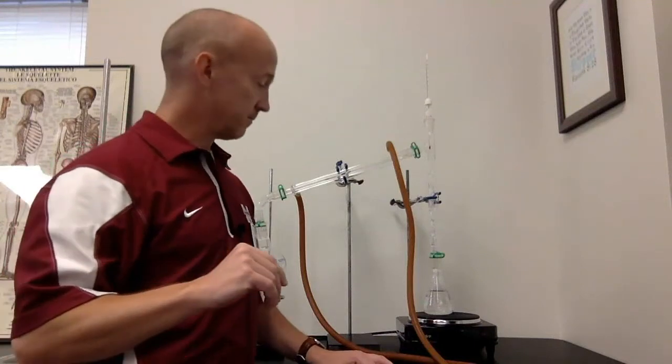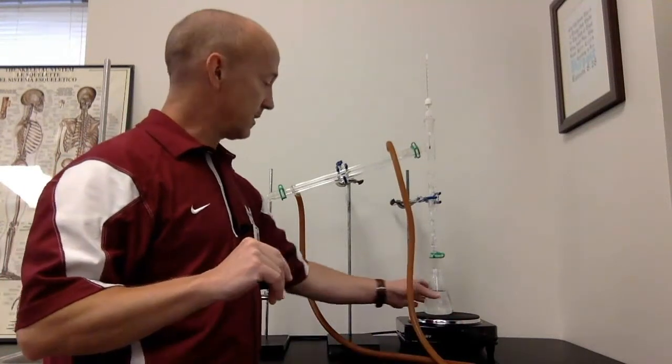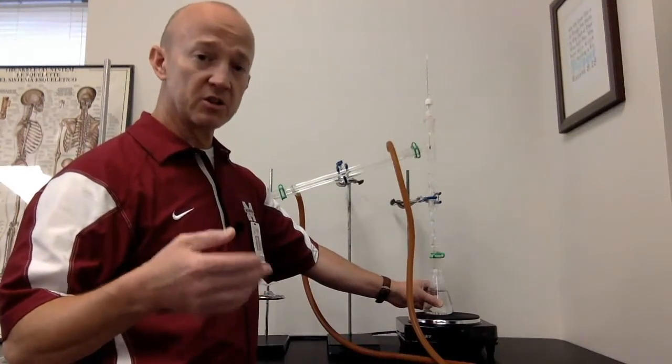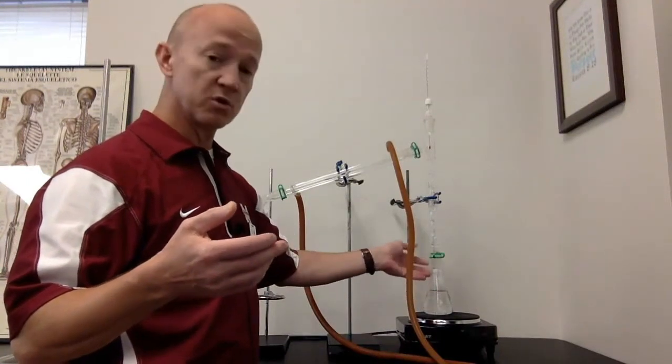Now, pure water boils at 100 degrees Celsius. And the odds are really good that the other things in here don't boil at 100 degrees Celsius. So what's going to happen is this. I turn on the heat that heats my mixture, and it'll get to the point where this mixture begins to boil and begin to produce vapor.